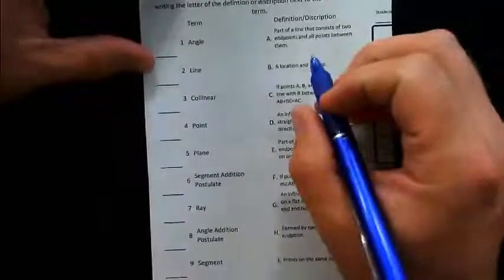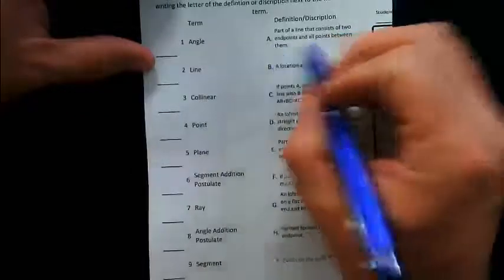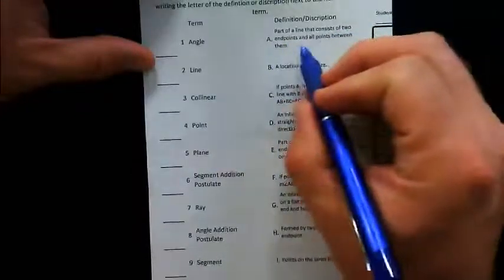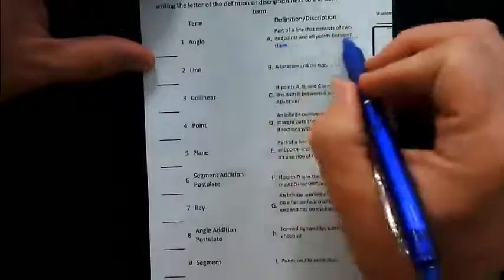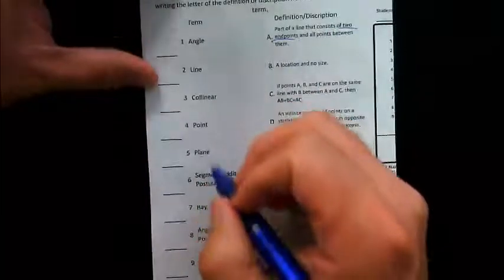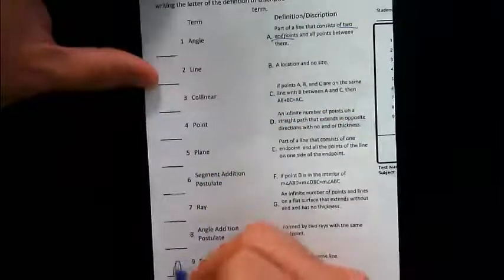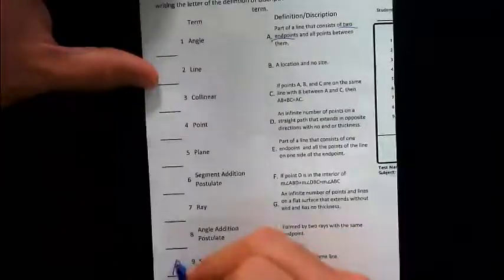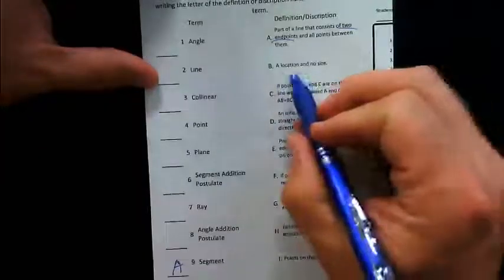So, for example, going down this, we have the first definition, part of a line that consists of 2 endpoints and all points between them. Well, again, it has 2 endpoints. This must be a segment. So segment was number 9, so A goes down to number 9. Then we have a location and no size. Well, that's a point. So point, that's B.